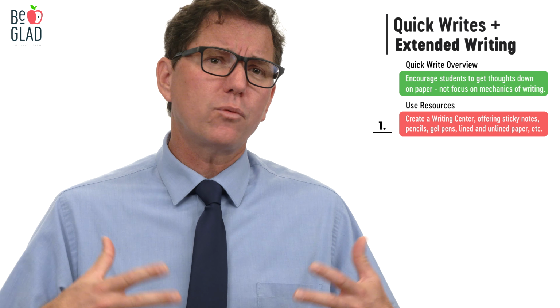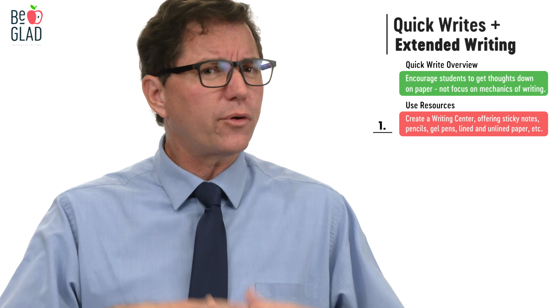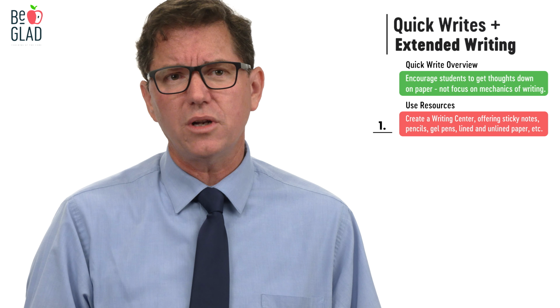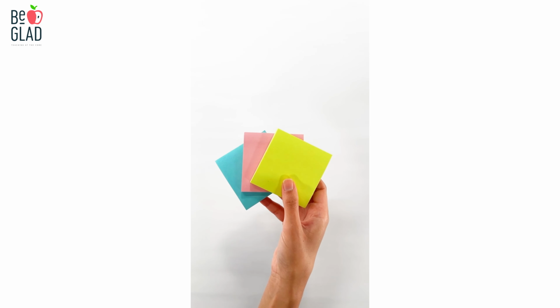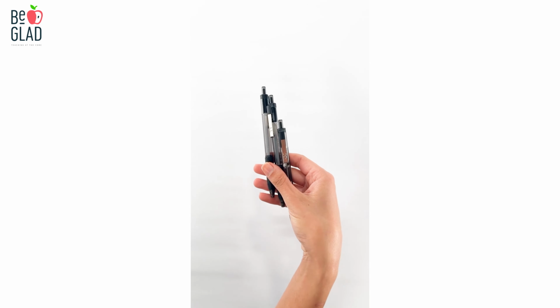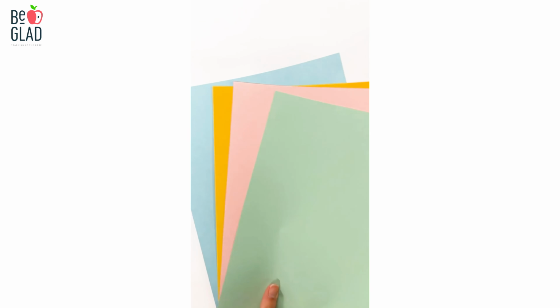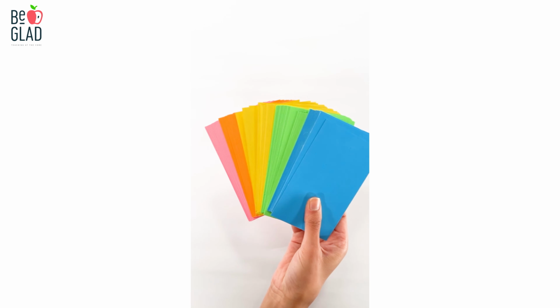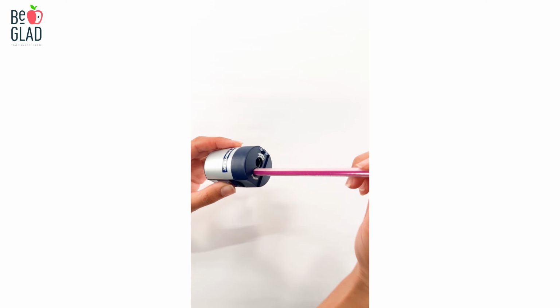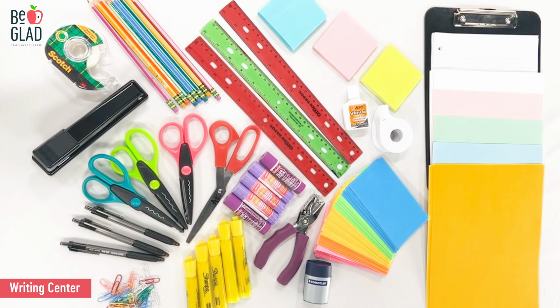Now, you can have a writing center in your classroom where you have a variety of materials that students can utilize in the writing process. Having things like sticky notes, pens, pencils, crayons, even the gel pens that students love so much, different kinds of paper, lined paper, unlined paper, are all helpful and help to remove barriers that students have when it comes to writing. Sometimes they're intimidated by a lined piece of paper, 8.5 by 11. Give them a half a sheet.